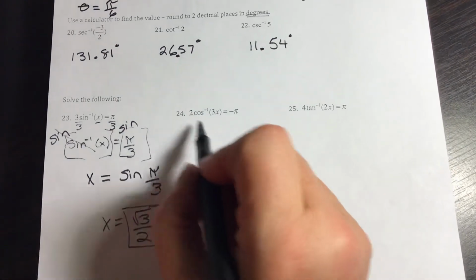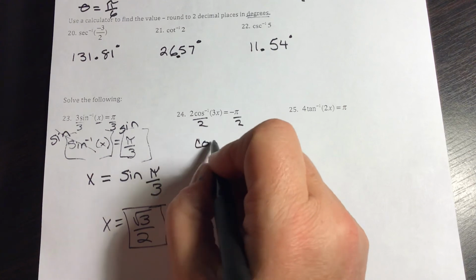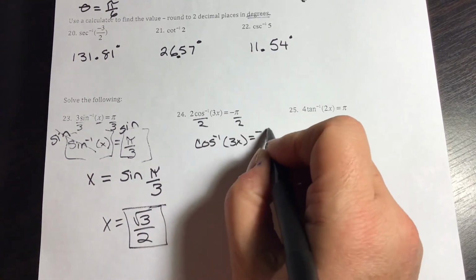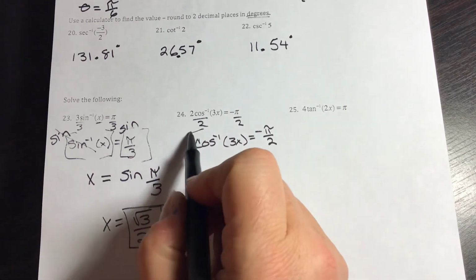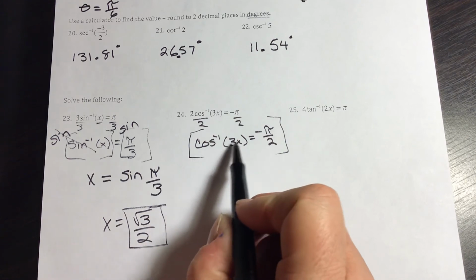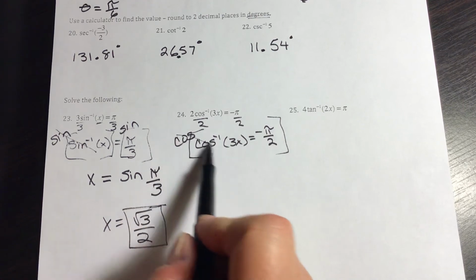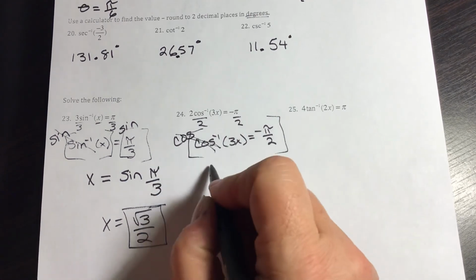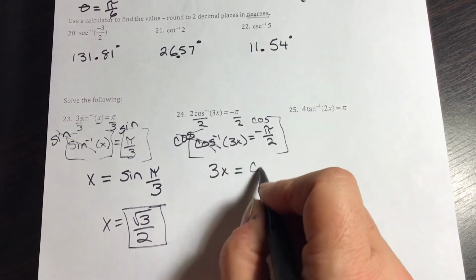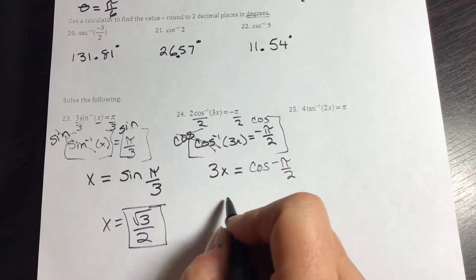Next one, solving for x. I'm going to divide both sides by 2. So inverse cosine of 3x is negative pi over 2. Now I want to undo the inverse cosine to get 3x by itself. So I'm going to cosine both sides. They'll cancel here. So I'll have 3x is cosine negative pi over 2, and then I'm going to divide by 3.